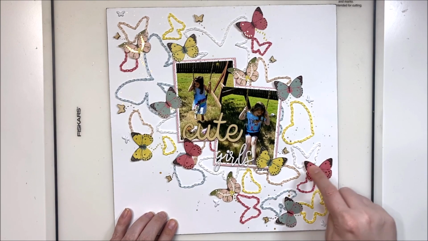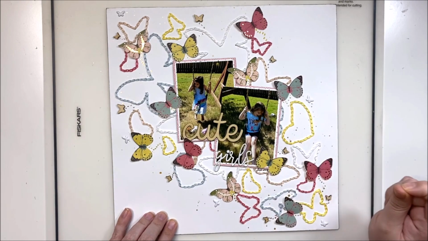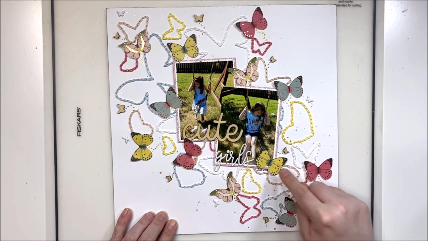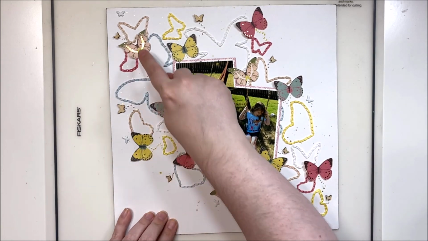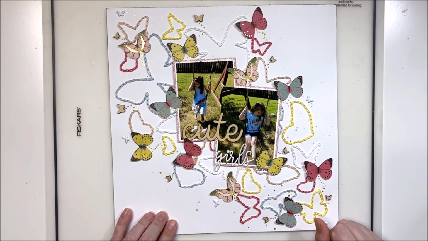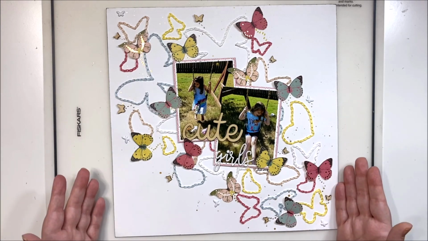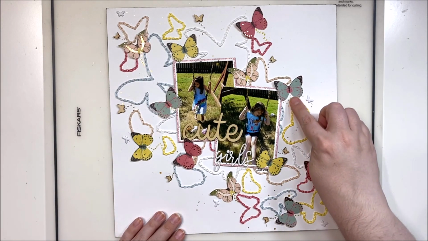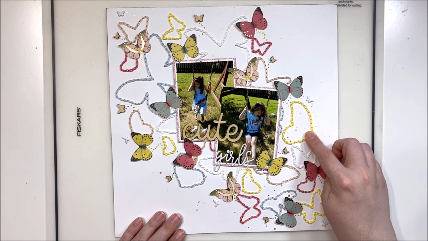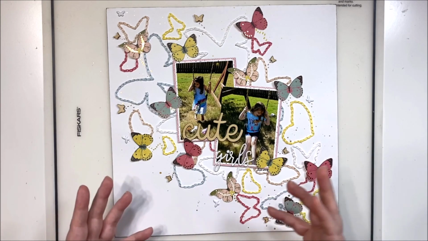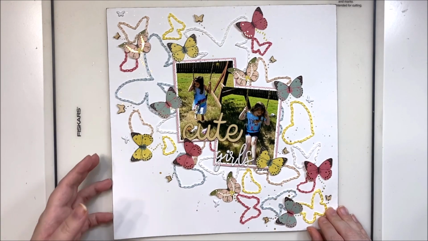I then fussy cut out some of these butterflies from a Simple Stories I Am paper, and then just kind of trickled them around for a little bit of fun and dimension. And even though this one is extremely simple, there's a whole lot of time and effort put into the background, and I think that really helps to make it feel special.